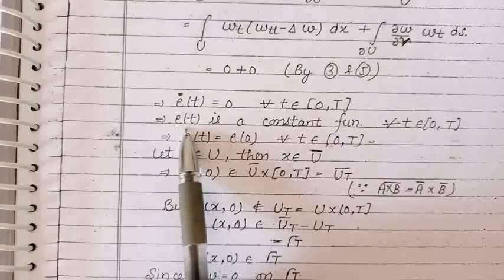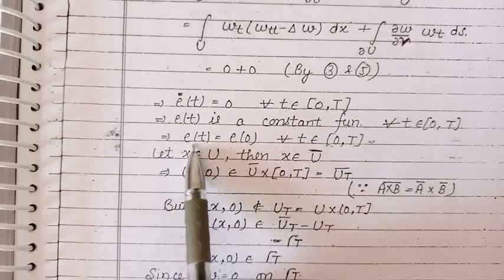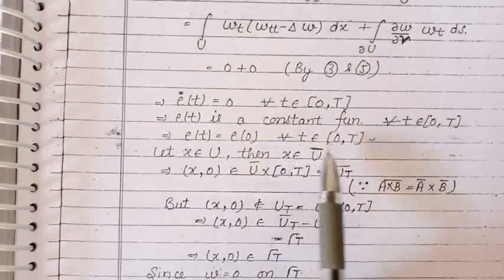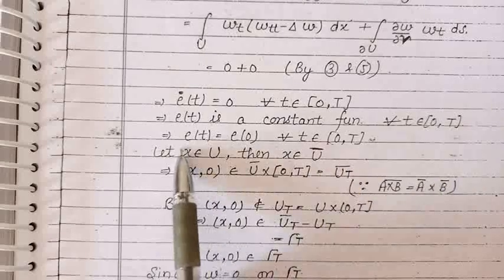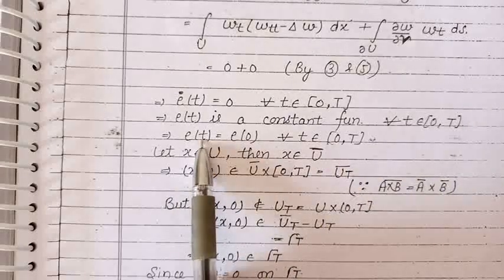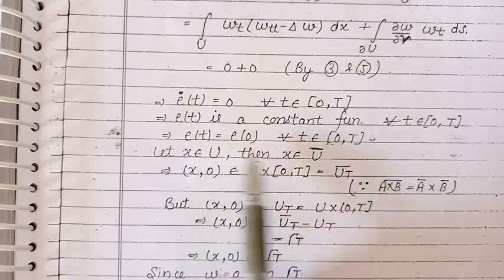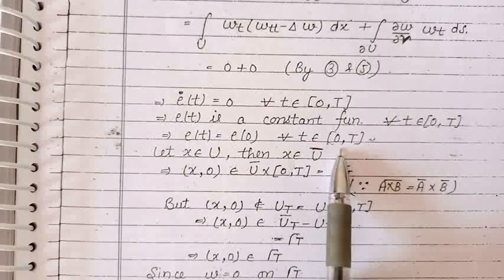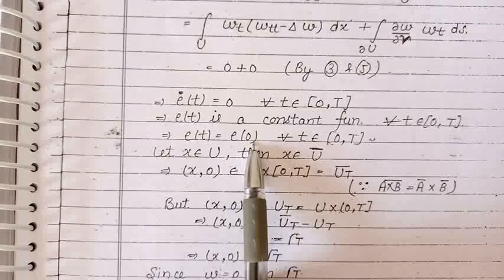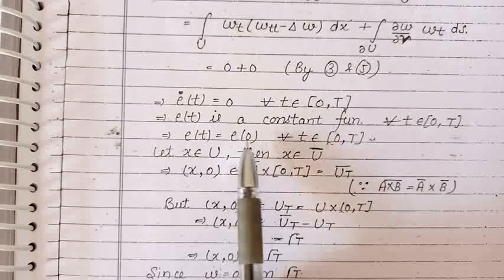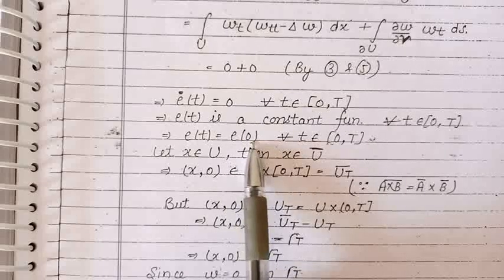Because this is a constant function, the value of this function will be the same at every point t belonging to this interval. So we can say that the value of E at t, where t is any point belonging to this closed interval, will be the same as the value of E at 0. So let us find the value of the energy function at t equal to 0.